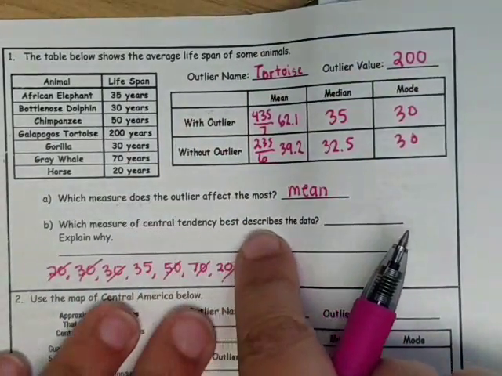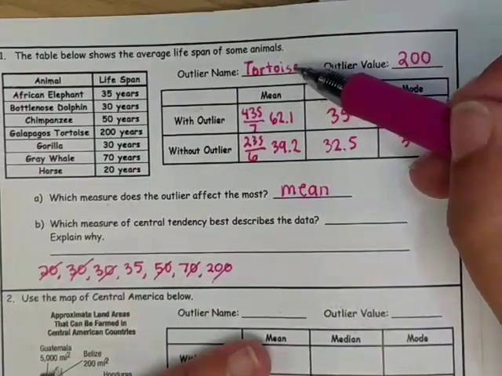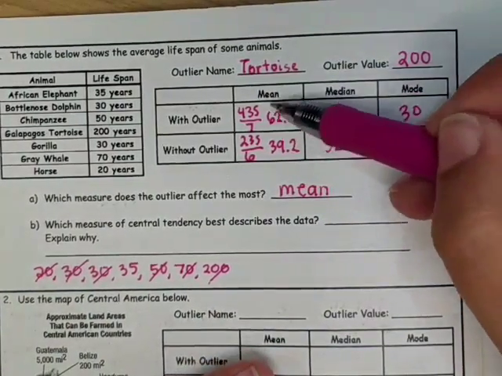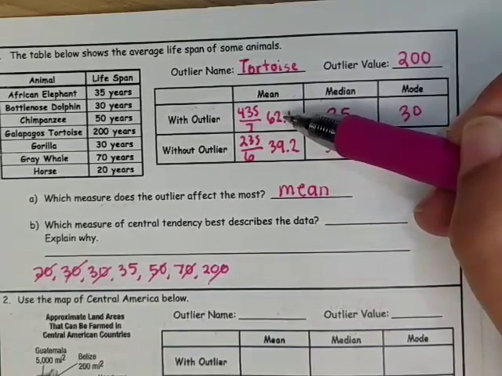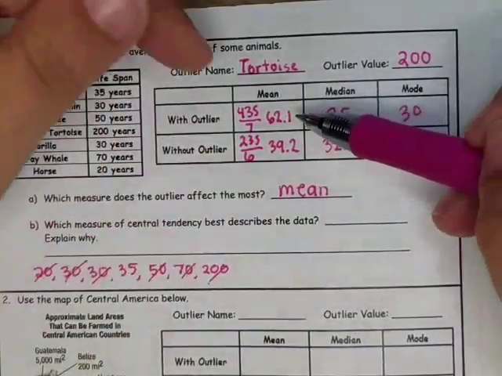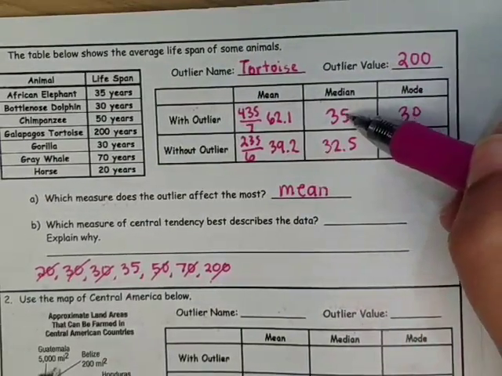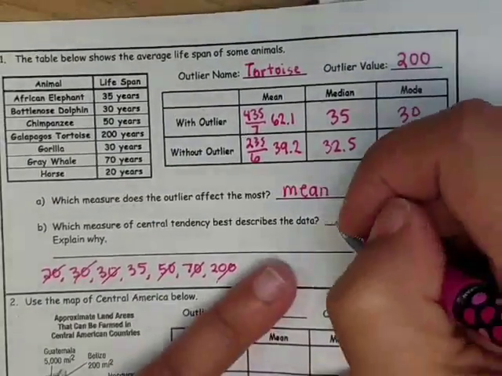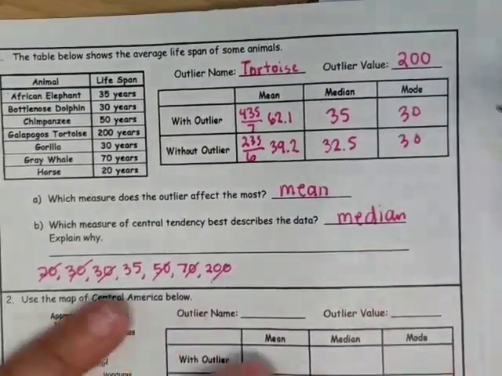Which measure of central tendency best describes the data? Well, since the mean is being affected so much by the tortoise, I feel like this is not a good representation of the average age lifespan of these animals because the tortoise is pulling that mean so high. So I feel like the median is actually a better representation. So the median is a better representation of our data.